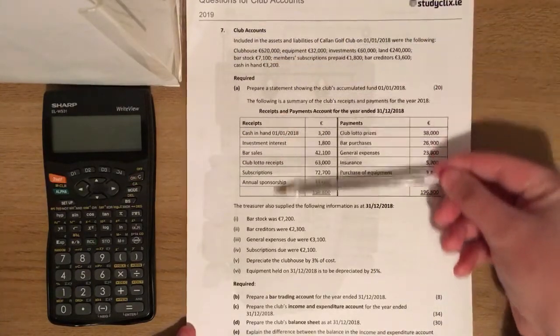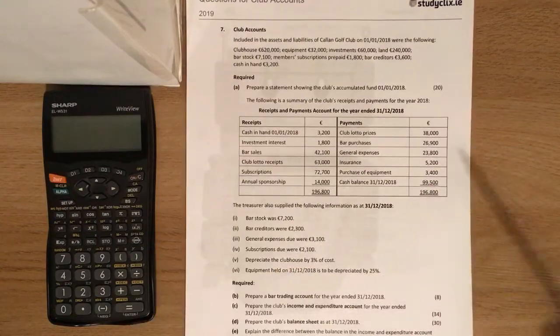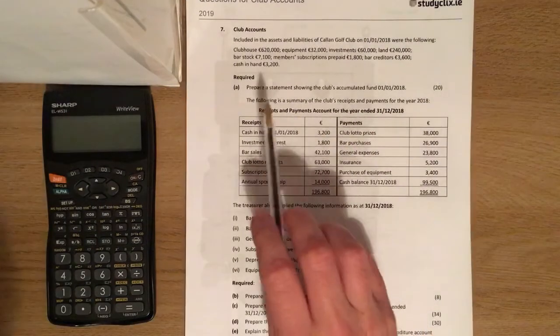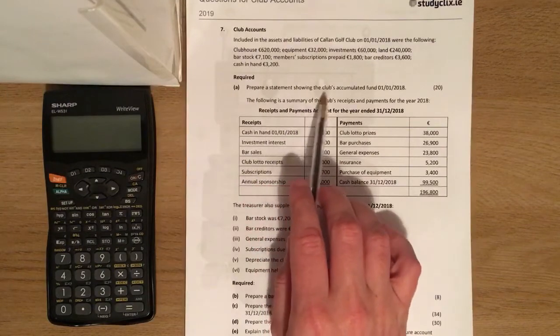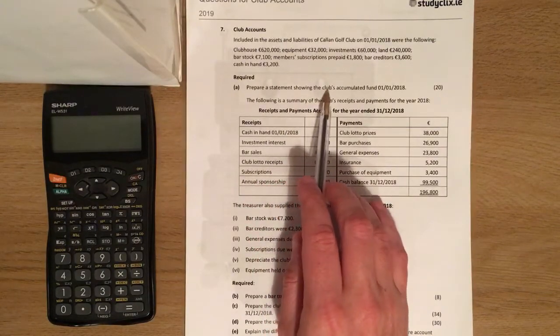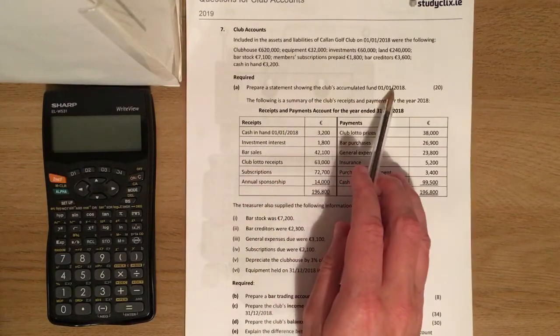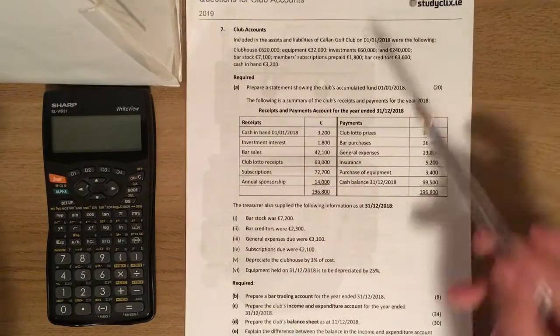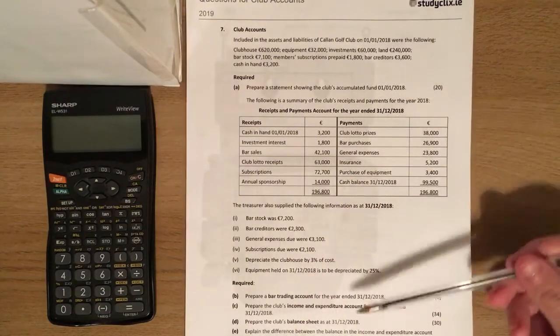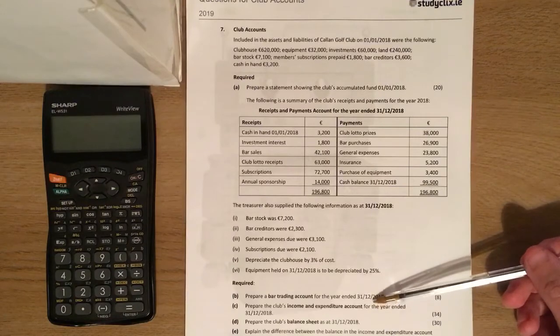This information here will be used for the rest of it. Part A is to prepare a statement showing the club's accumulated fund at the 1st of January 18. So this is 2018, and we're going to be doing everything else for the year ended 31 December 18.